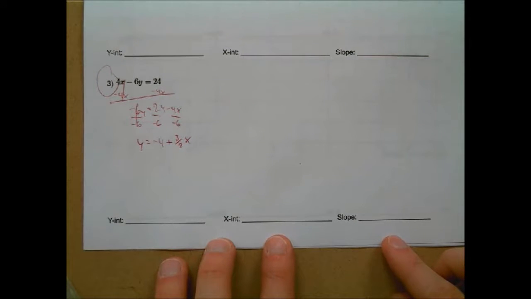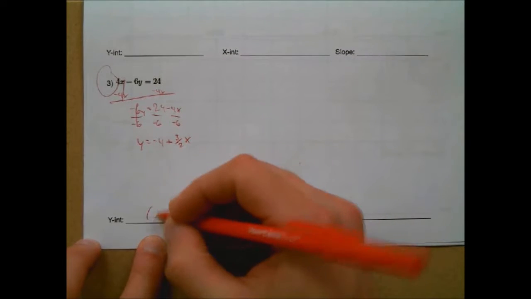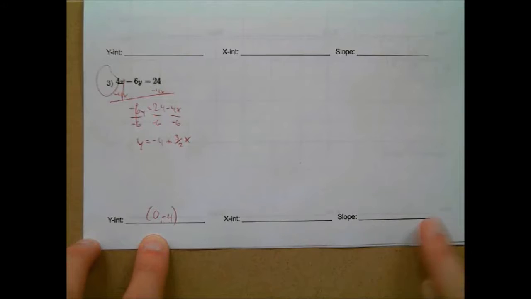The y-intercept. Okay, is what? Negative 4. Yeah, okay. Or as a coordinate, (0, -4), right? Good. What else can we answer? Anything else? The slope. What's the slope? The slope is 3 halves.